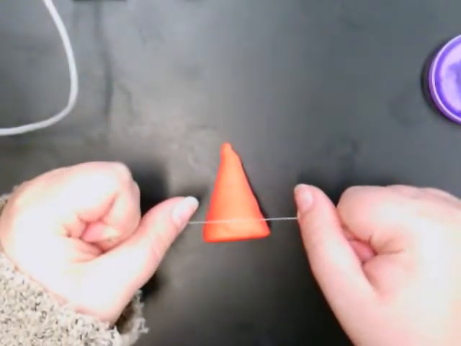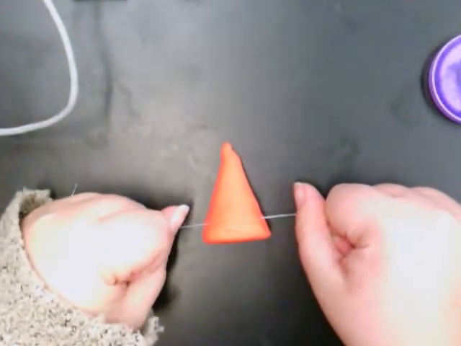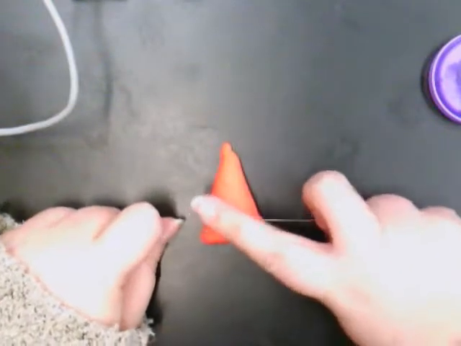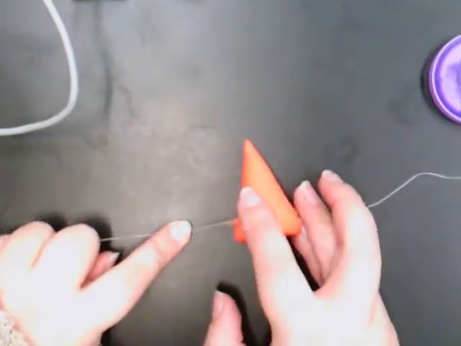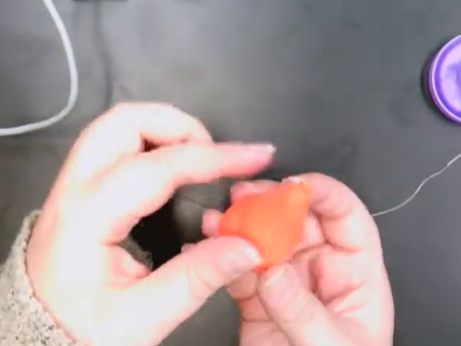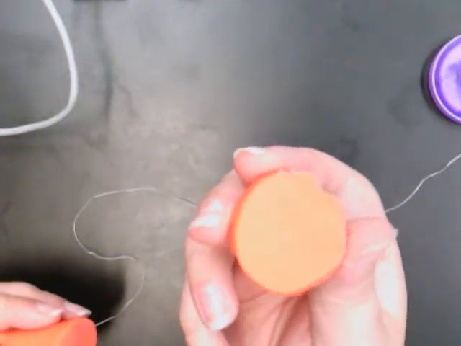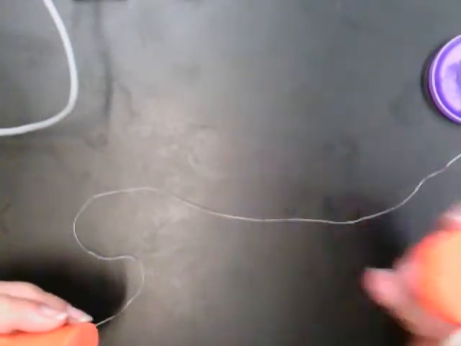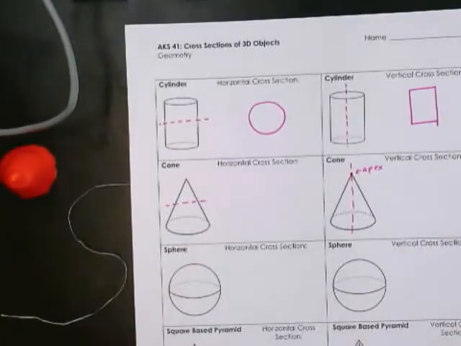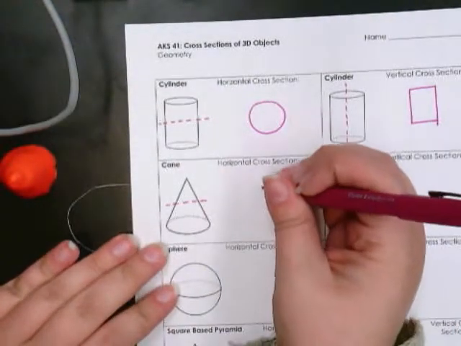Get that blue Play-Doh out of here. All right, here we go. And I'm just going to cut close to the bottom. You could cut a little bit higher if you wanted. Make your predictions now. What do you think it's going to be? Let's see. Okay, here is my cross section. What shape is that? That looks like a circle. So here for the horizontal, this is a circle.